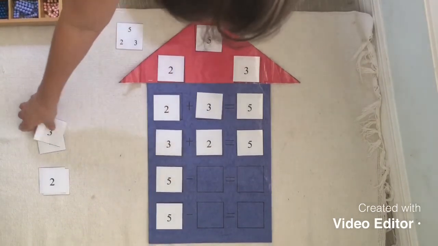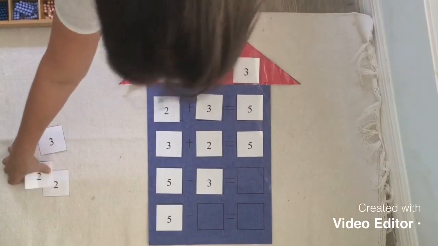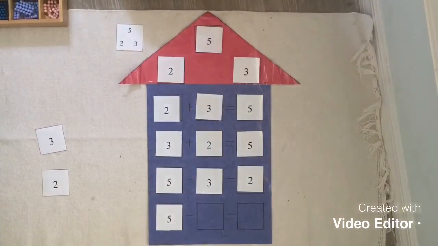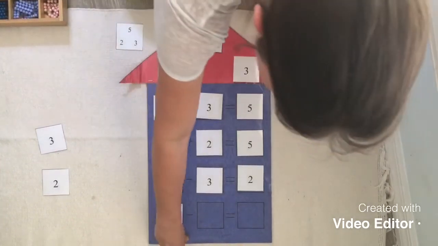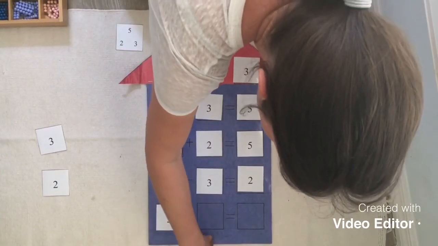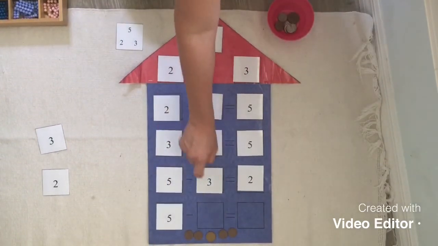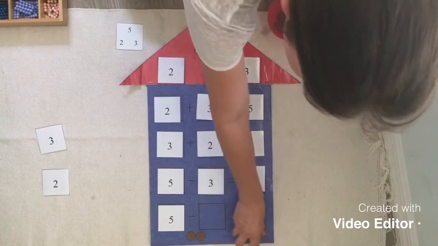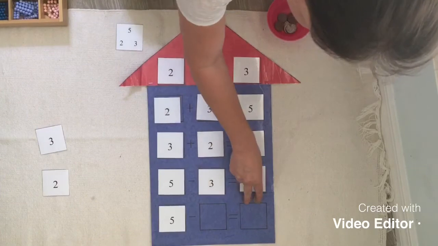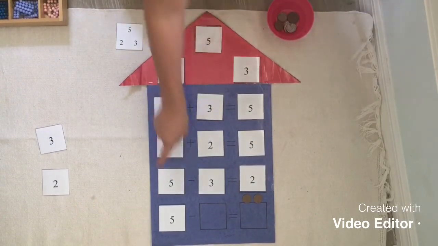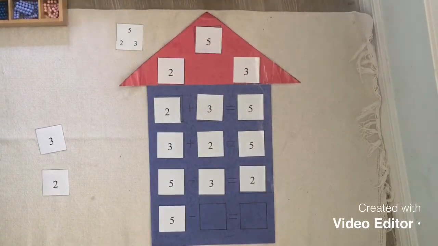Now for subtraction, we have to use the 5, and one 3 and one 2 for each. 5 minus 3 equals 2. The difference is 2. Let's check if that's correct. I'll do it along the bottom of the house. 1, 2, 3, 4, 5. 5. Take away 3. 1, 2, 3. Does it equal 2? Indeed it does. So we've made another true math fact using the members of our fact family.